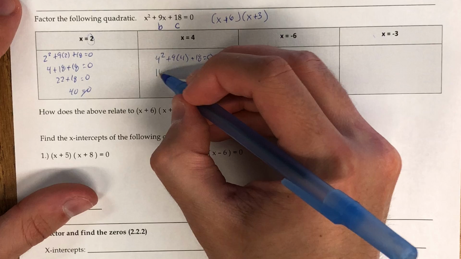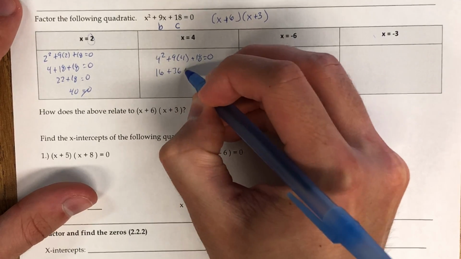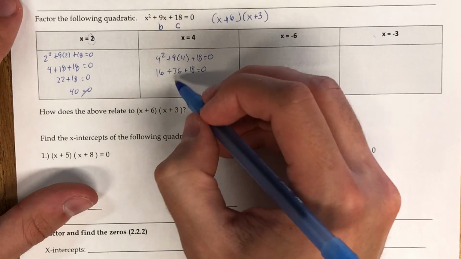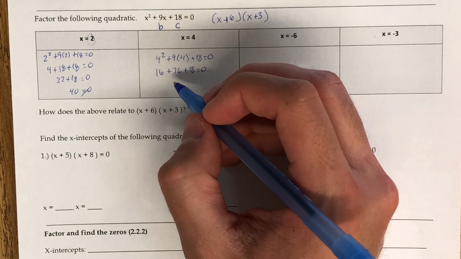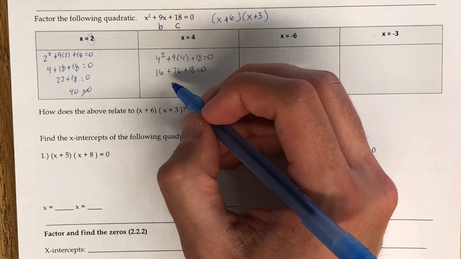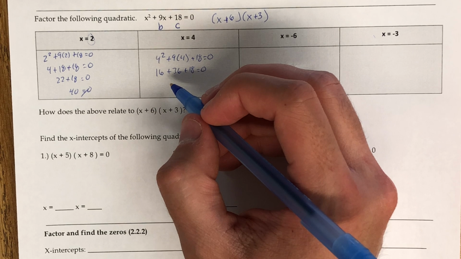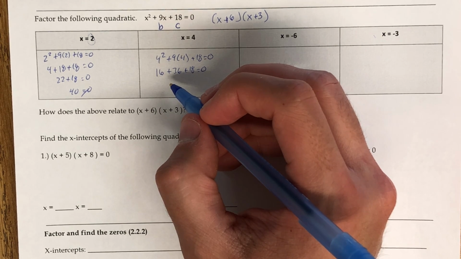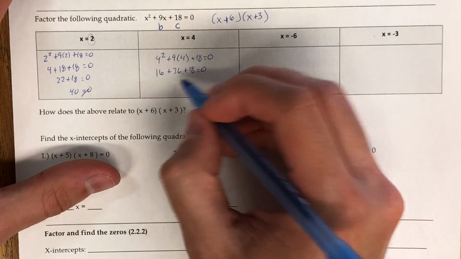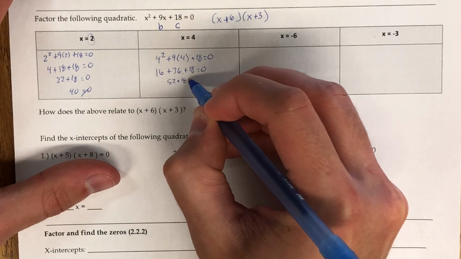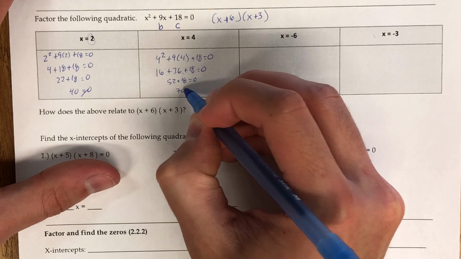And 4 squared is 16, 9 times 4 is 36, plus 18 equals 0. From there, 16 plus 36 is 52, plus 18, 70.